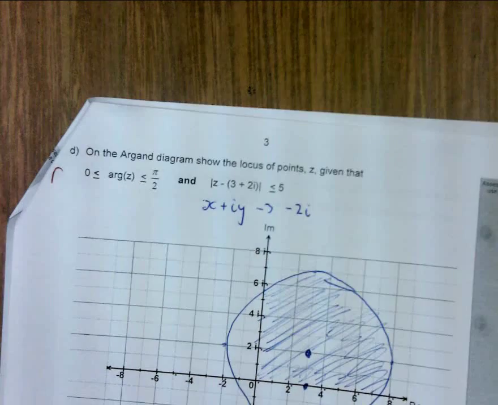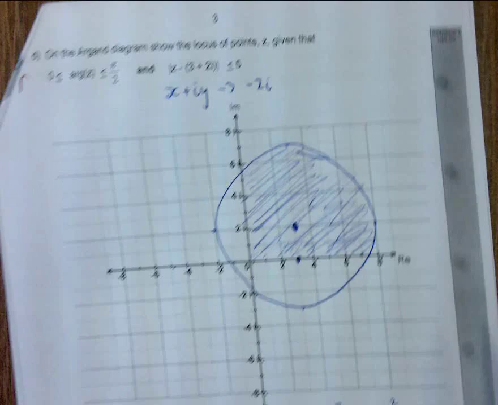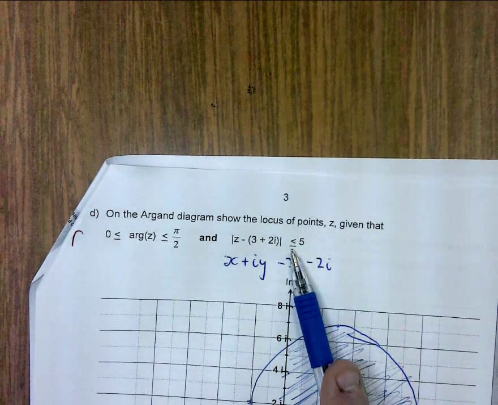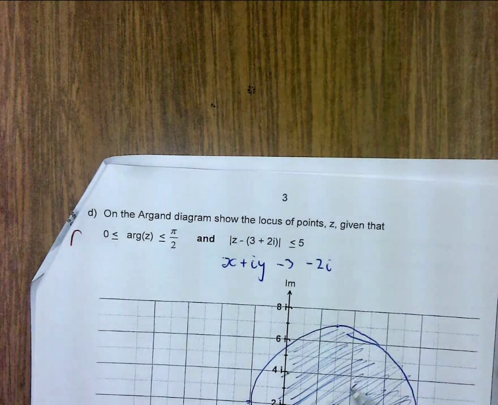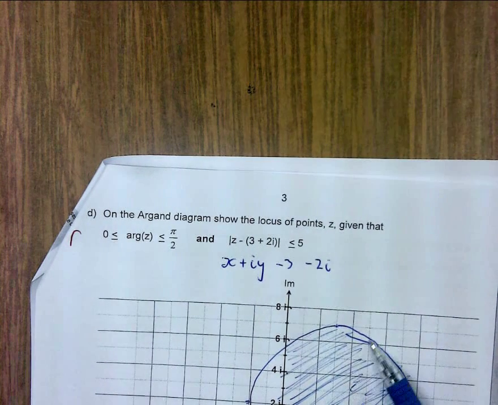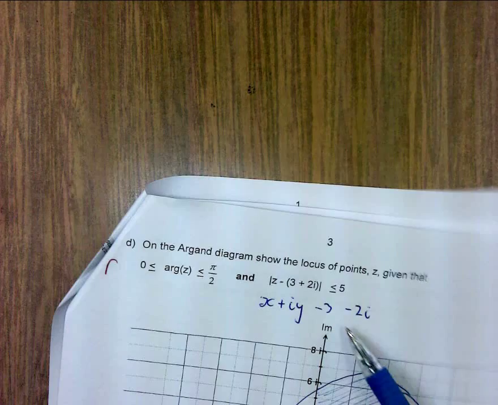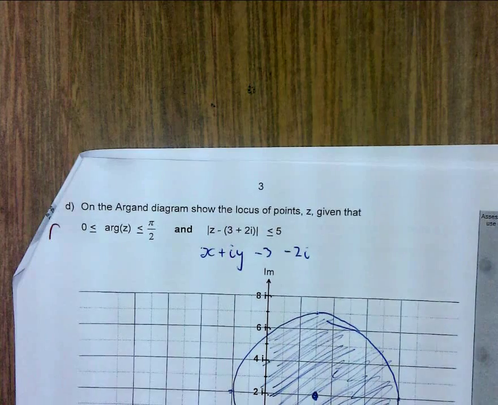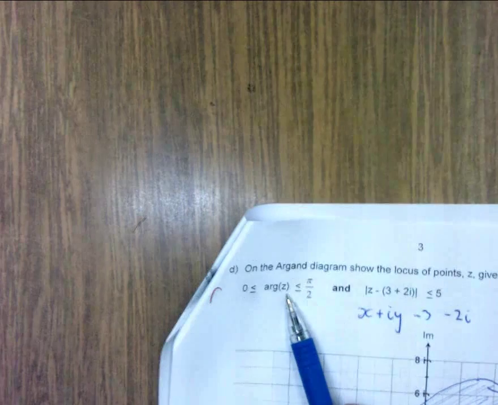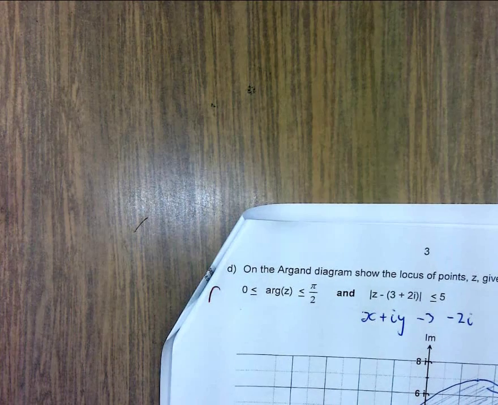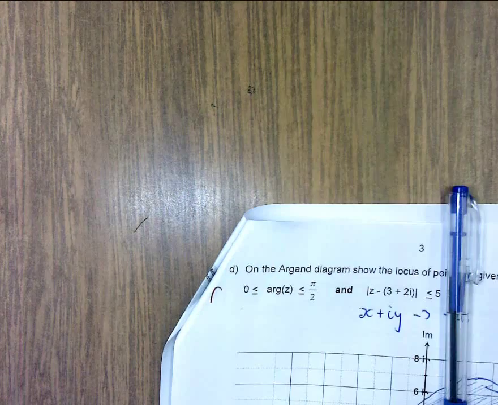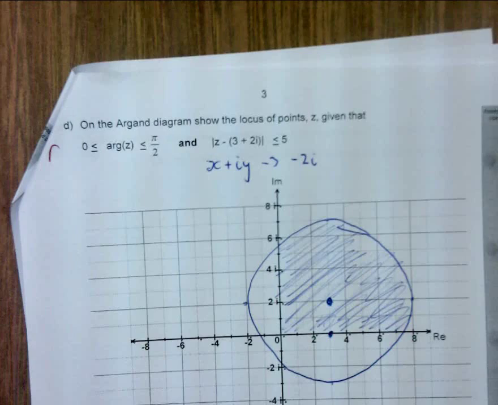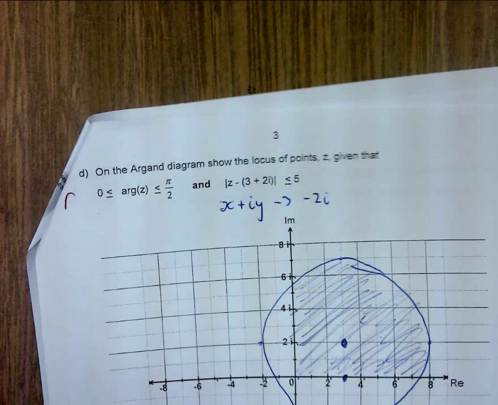Why did you say this? Because the circle isn't actually the locus. It's the circle where the modulus equals 5, and any point where the modulus is less than 5, so equal to or less than 5. That would be any point in the circle, but the other constraint was that the angle had to be between 0 and pi over 2. Oh, okay. See the points that fit into both of those. Yeah. Oh, so it's like the 90 degrees. Yeah. Okay.